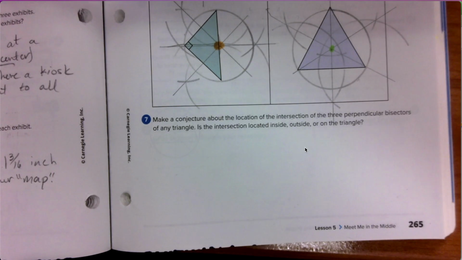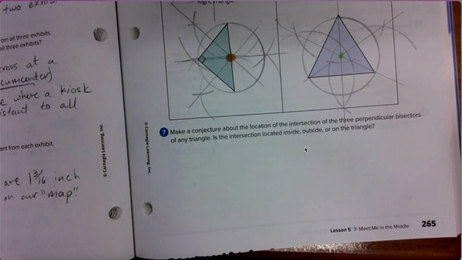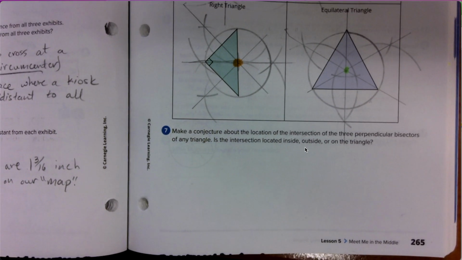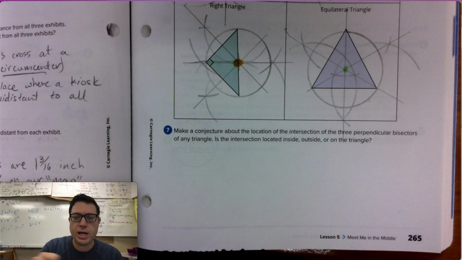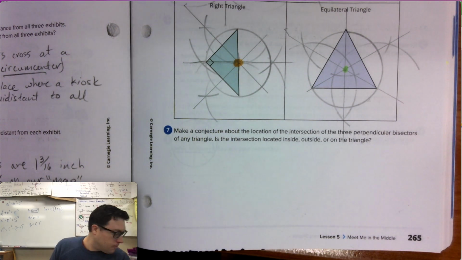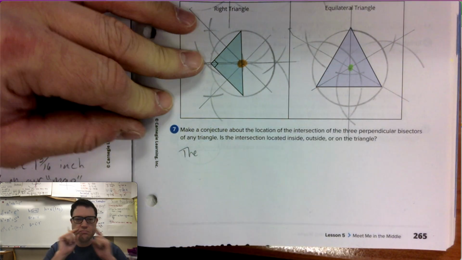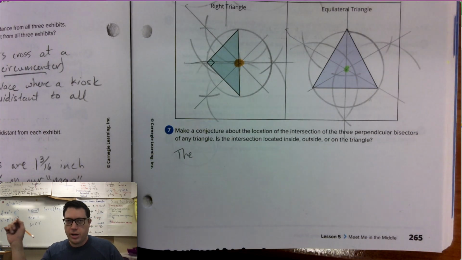Make a conjecture about the location of the intersection of all three perpendicular bisectors. Is the intersection located inside, outside, or on the triangle? Okay. The three perpendicular bisectors. I'm just going to write. You just see what I'm writing. Skip forward after I've written a bunch.